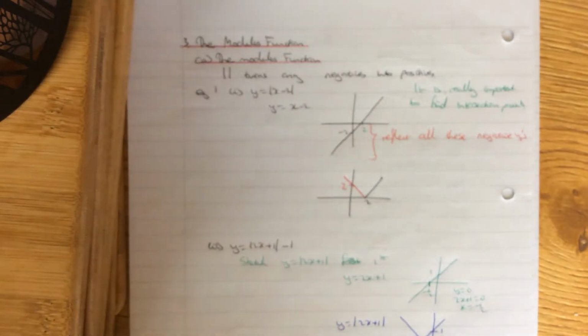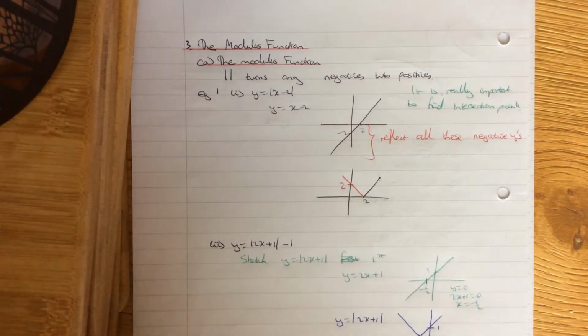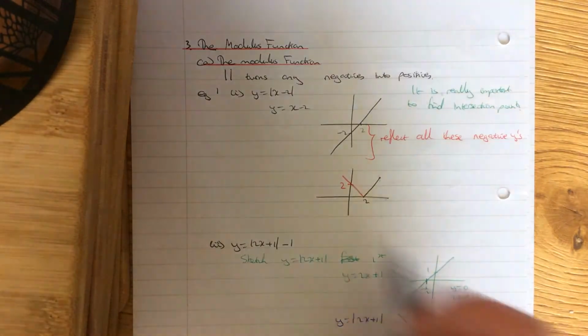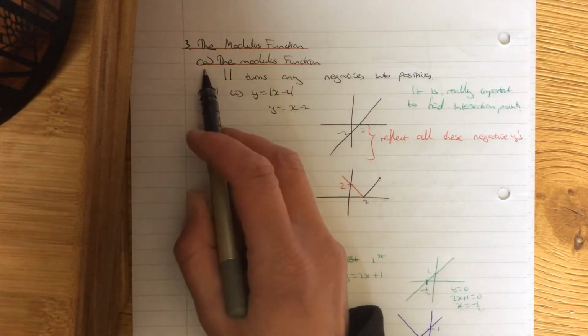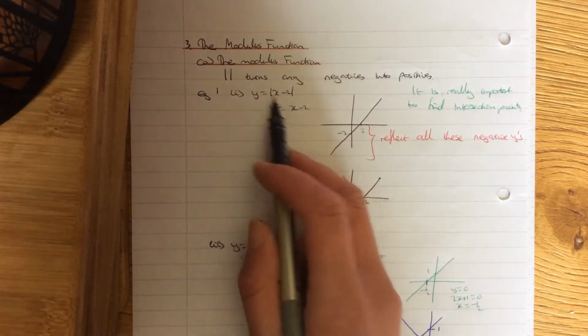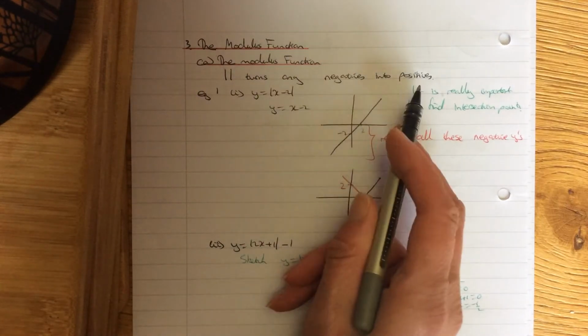Okay, the last section that we have here is the modulus function. There's 3 wee bits to it, so we'll take you through each of these bits. I'll just use my notes rather than the official SIA notes, because you have these already. So part A, the modulus function. It turns any negatives into positives.